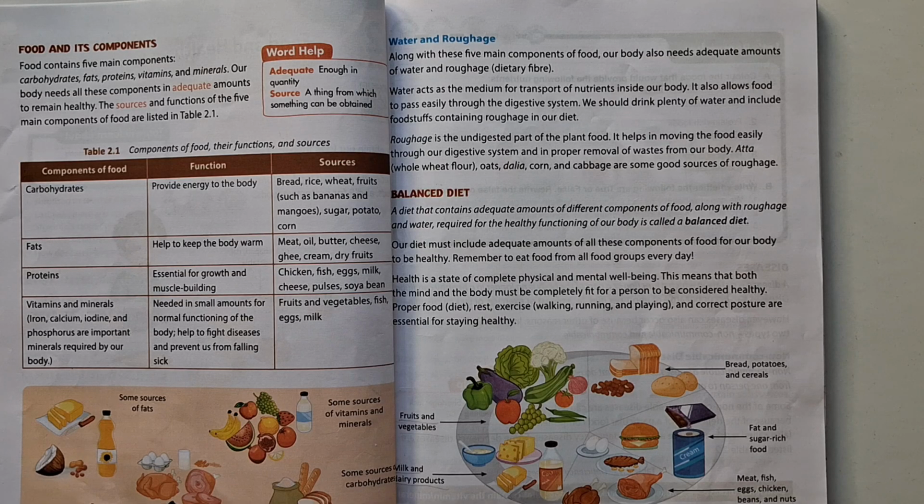Okay, then third one, component of food, proteins, its function: essential for growth and muscle building. Okay, our muscle building. Then sources: chicken, fish, eggs, milk, cheese, pulses, soya-bean. Okay, then next, vitamins and minerals, components of food. For example, iron, calcium, iodine and phosphorus are important minerals required by our body. Function: needed in small amounts for normal functioning of the body, help to fight disease and prevent us from falling sick or ill. Okay, then sources: fruits and vegetables, fish, eggs and milk.